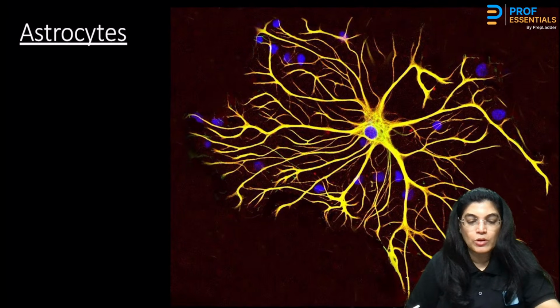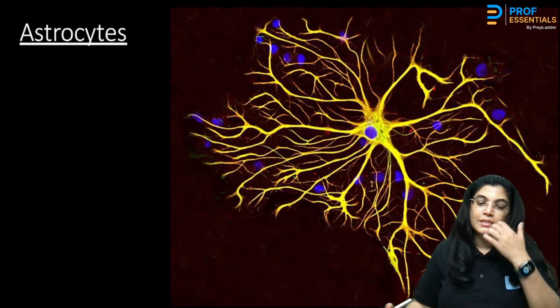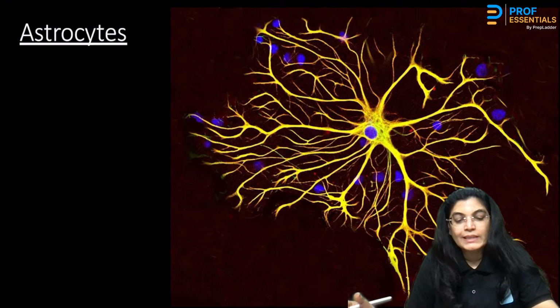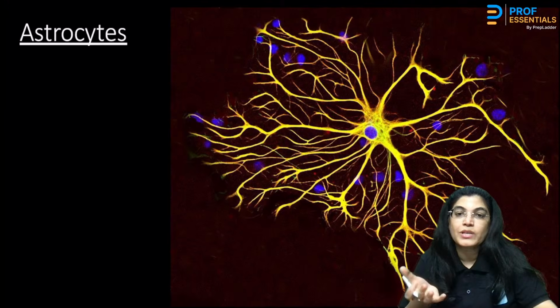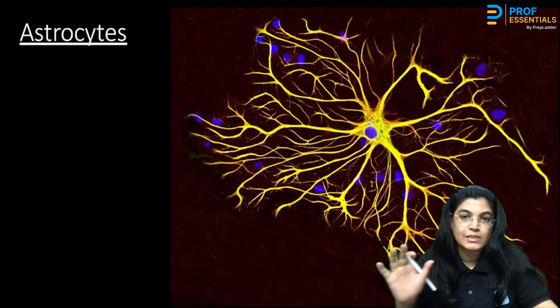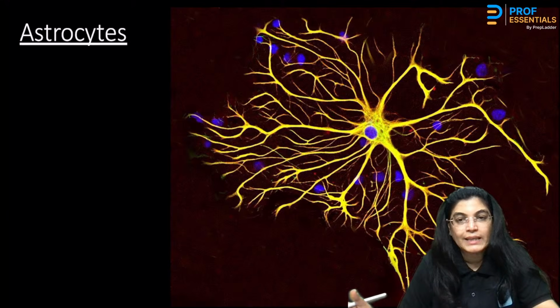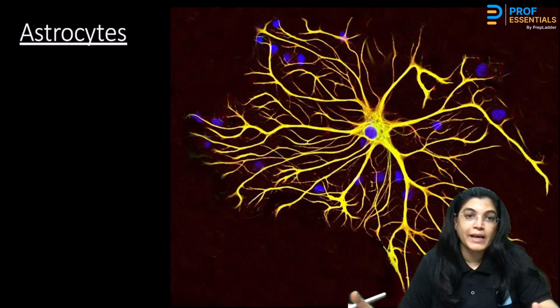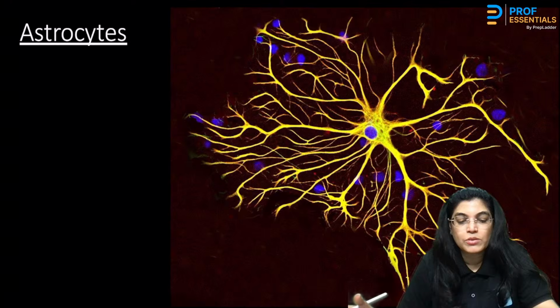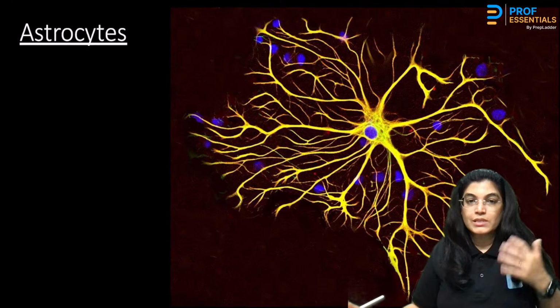Firstly, I would like to talk about astrocytes. You can see this is how astrocytes look. Astrocytes are cells of the central nervous system, and their function is providing nutrients to neurons. It is also very important as it maintains the blood-brain barrier. It regulates the blood flow in the brain and maintains synapses also. So it forms the basis of the blood-brain barrier and provides nutrition to the neurons. This is the function of astrocytes.